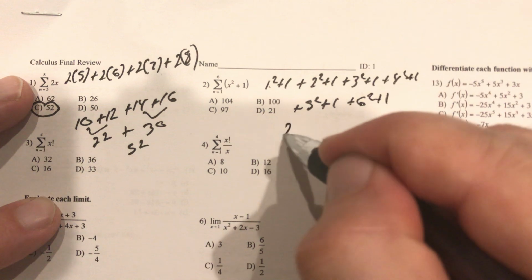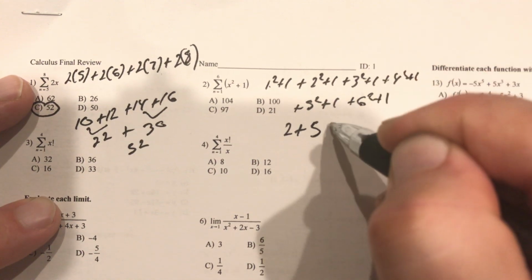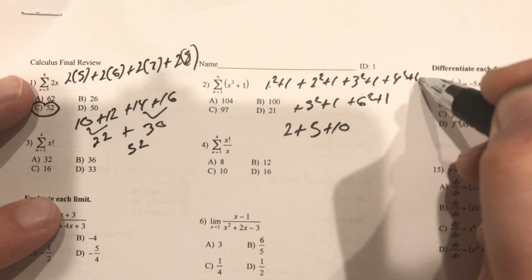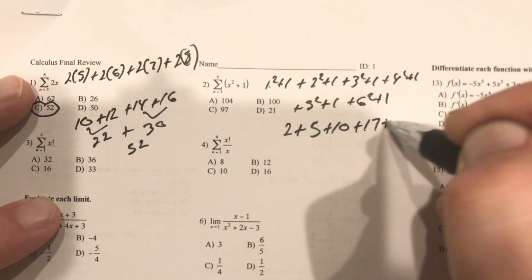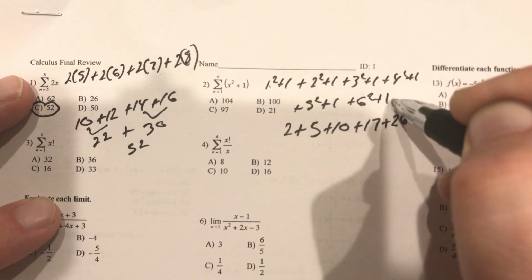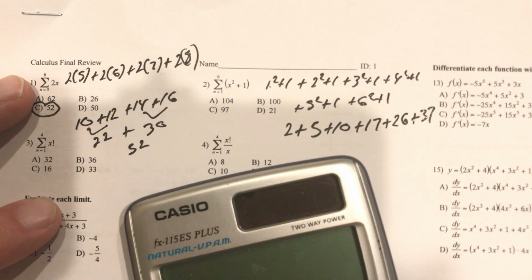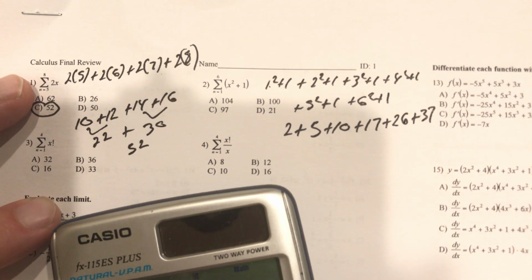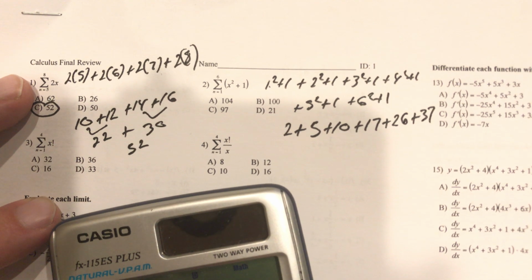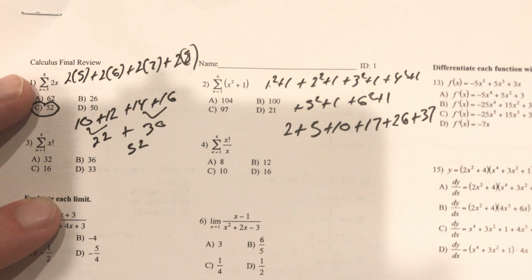This is 2, 5, 10, 17, 26, 36 plus 1 is 37. And I'll just use a calculator. 2 plus 5 plus 10 plus 17 plus 26 plus 37 is 97.